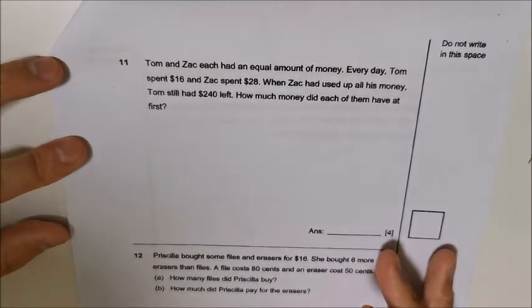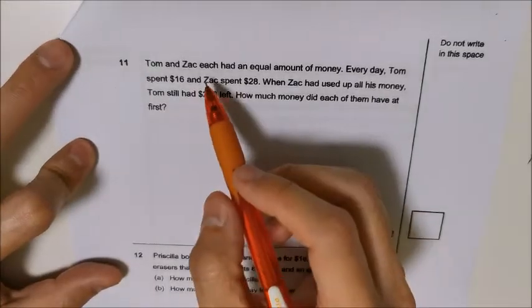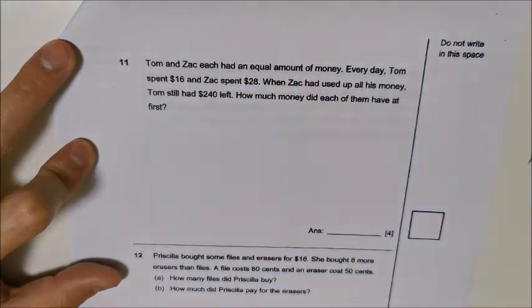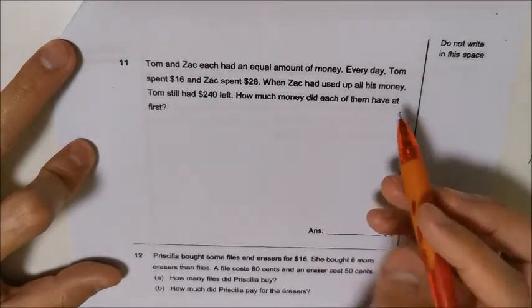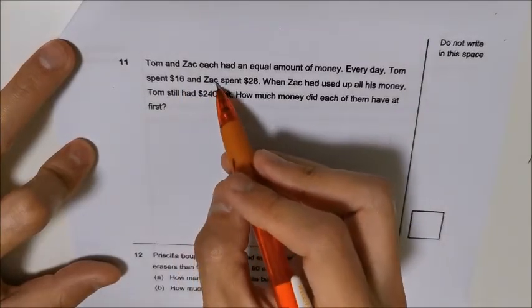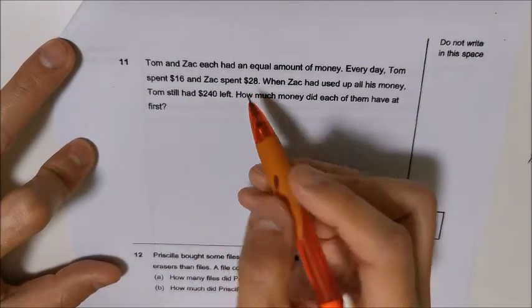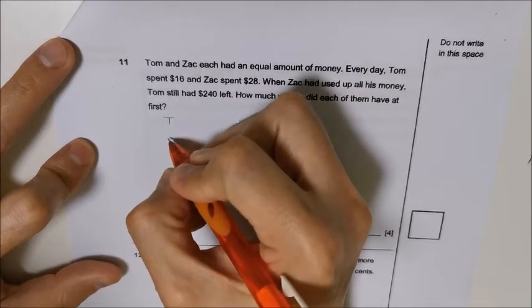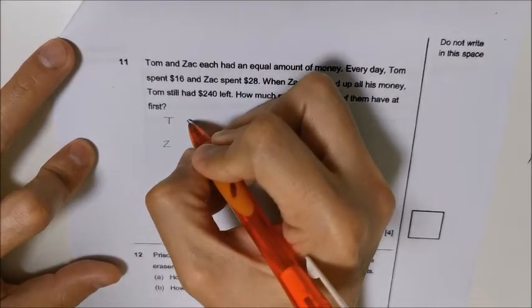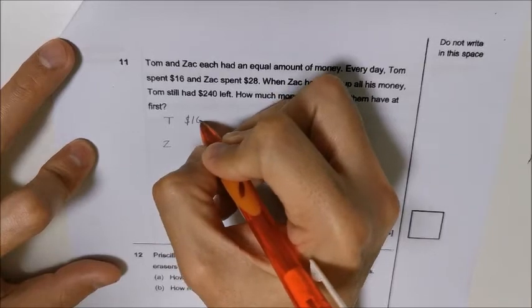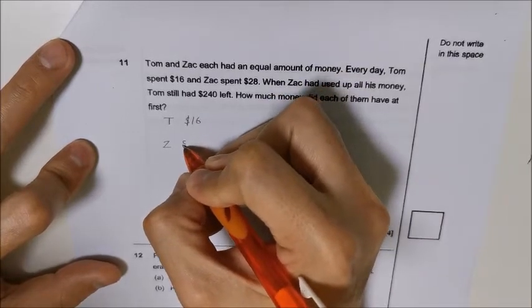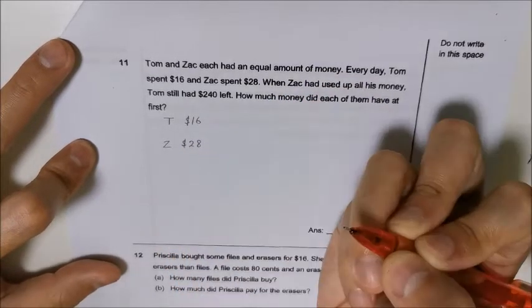Okay, question 11. Tom and Zach each had an equal amount of money. Every day, Tom spent $16 and Zach spent $28. Okay, so let's do this. So Tom, this is Tom, this is Zach. Tom spent 16. Zach will spend 28.